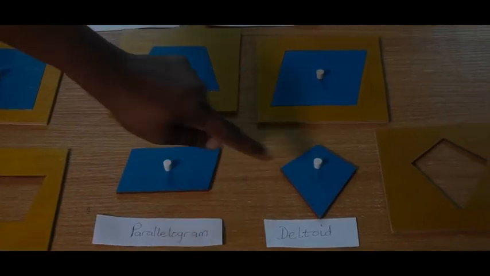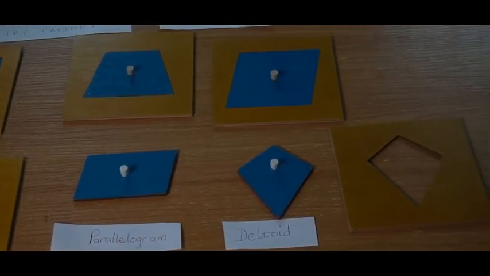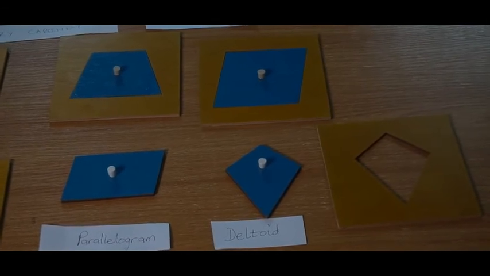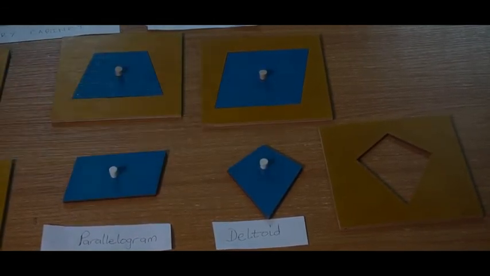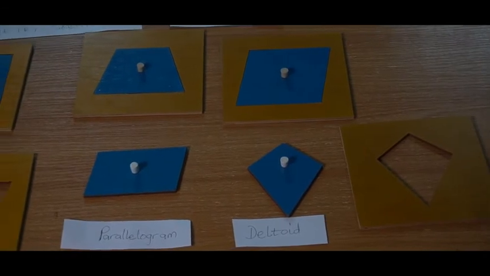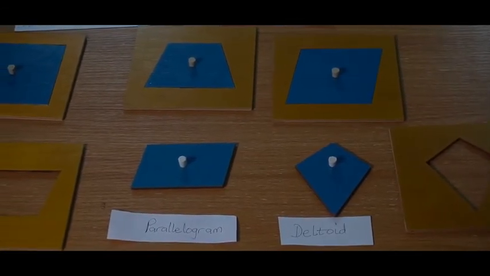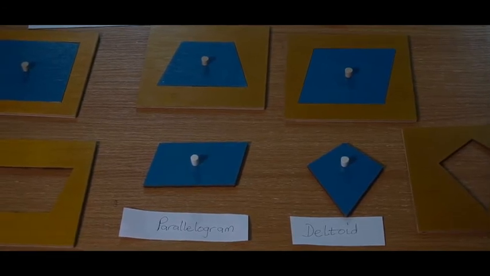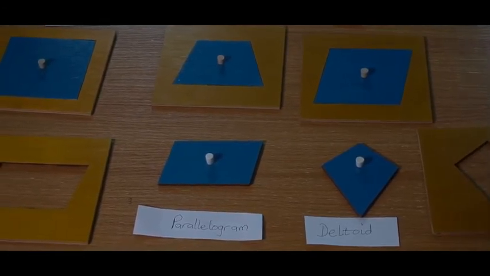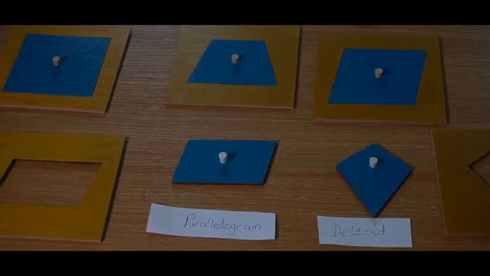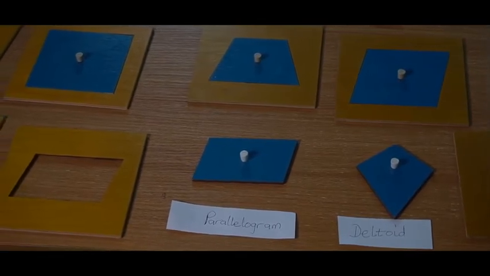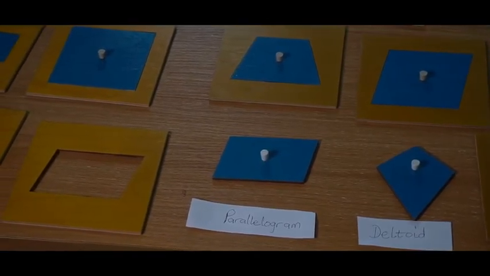What about the name of this quadrilateral? A kite or deltoid. And I told you that the name kite is taken from a bird of prey that normally flies around to get its food, over its prey.